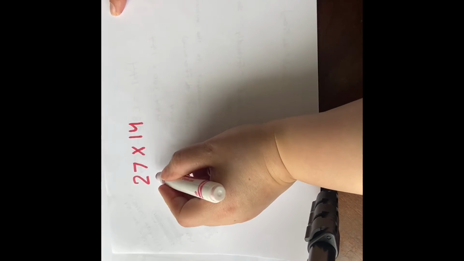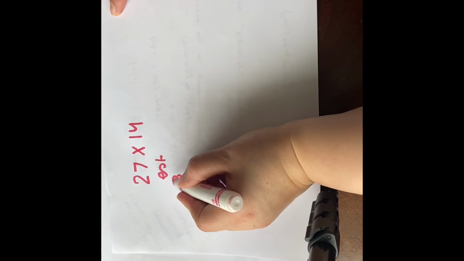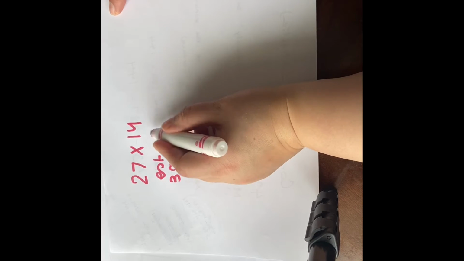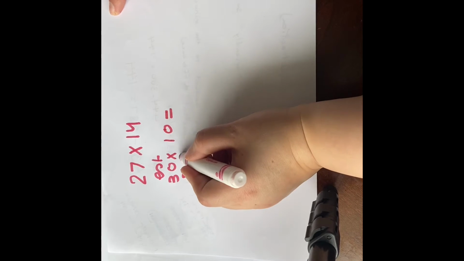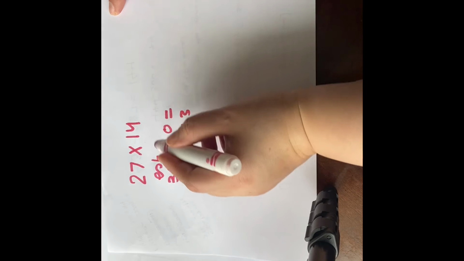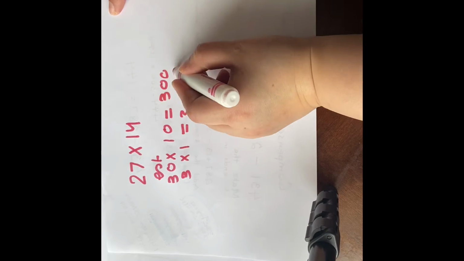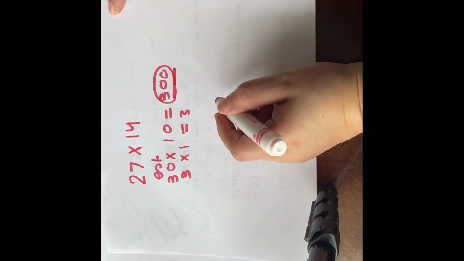To start with, I'm going to make an estimation by rounding up factor 27 to 30 and rounding down factor 14 to 10. So I know that 3 multiplied by 1 will give us 3, and 30 multiplied by 10 will give us 300 when I'm placing value. So I know that my value will be around 300.